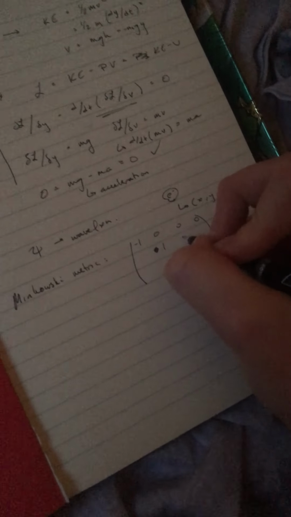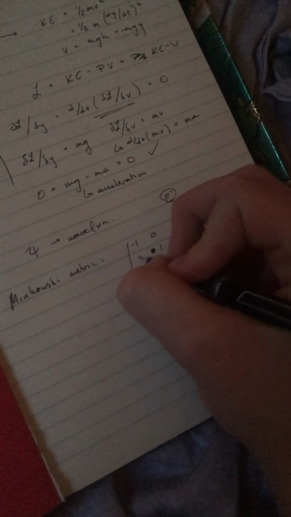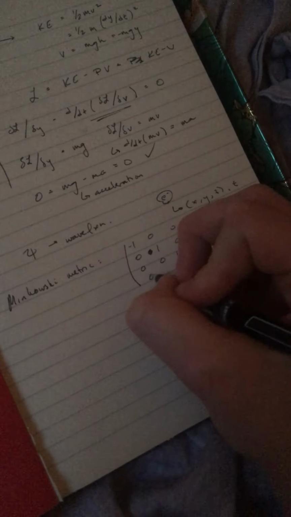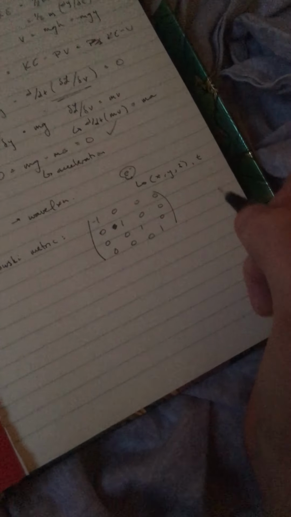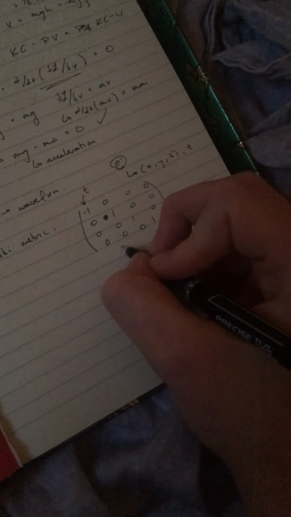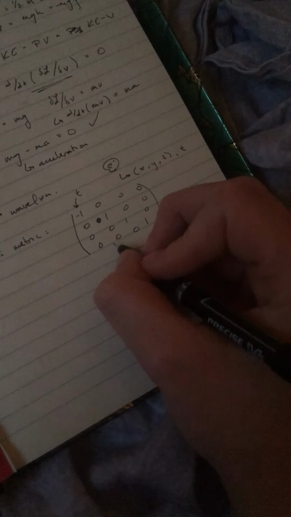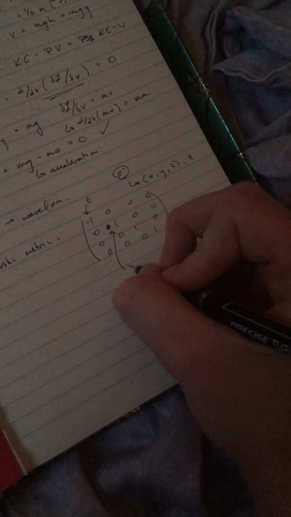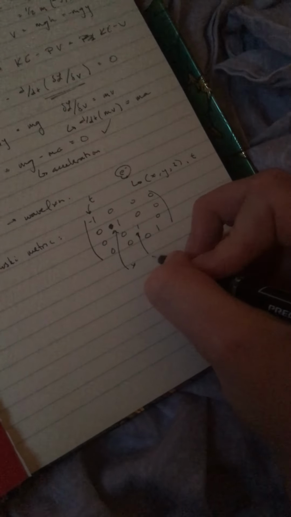And this matrix describes space-time. This right here is our time. And then we have the 1, 1, 1 as x, y, and z. This is going to make more sense in a sec. This is not really a great way to explain this, but here we are.